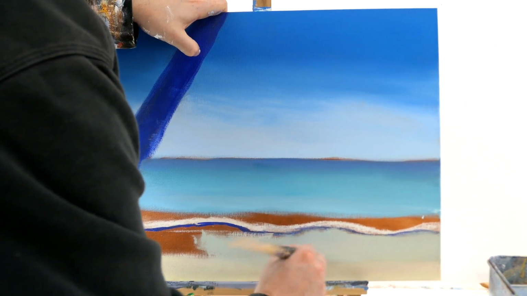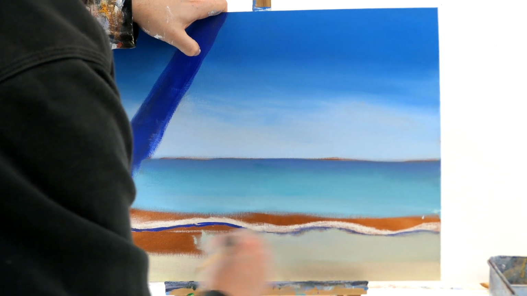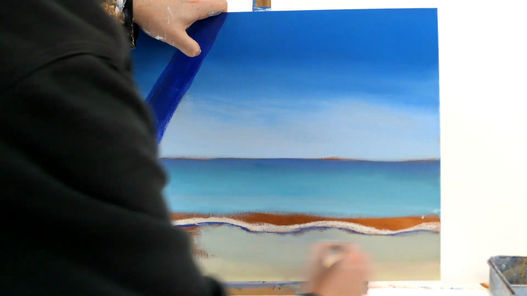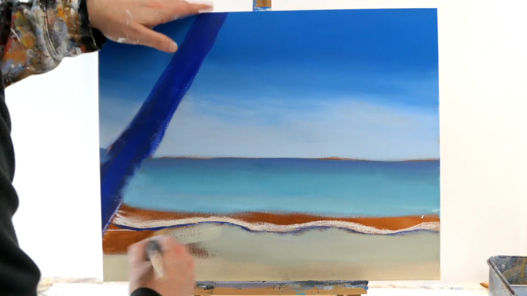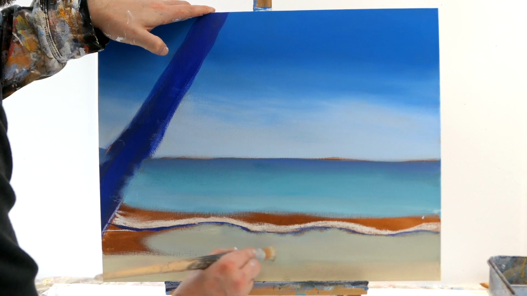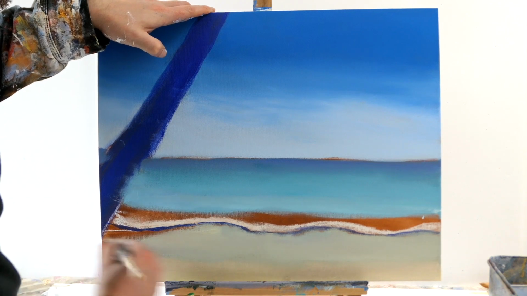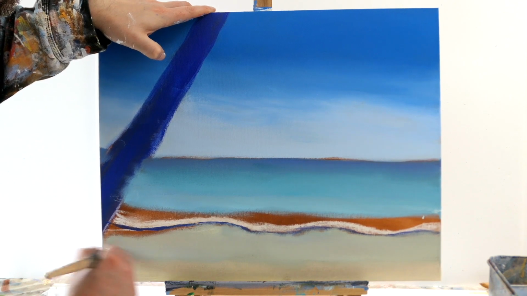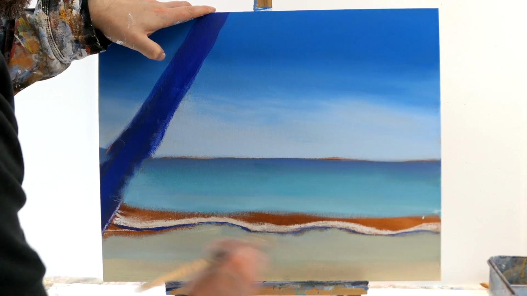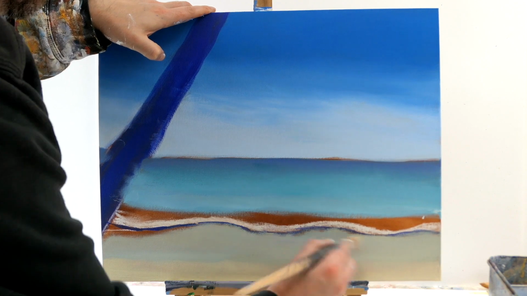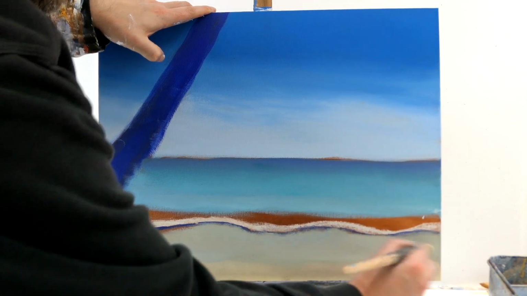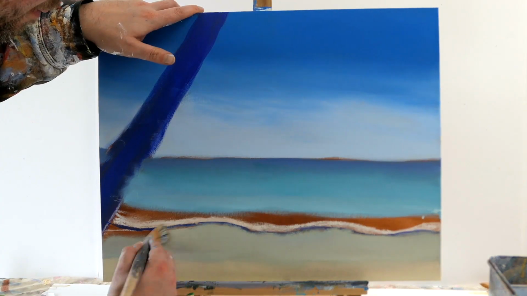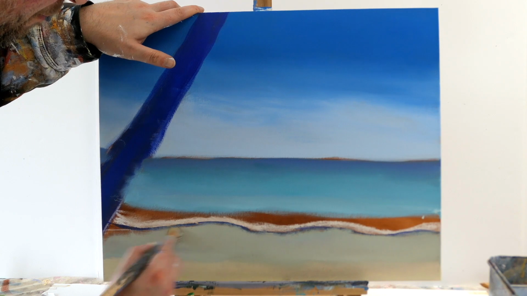So all we're doing is blocking in this wet sand. You imagine this is all the sand that the carpet of water peels back and leaves, that wet, shiny sand. As I say, don't worry if it's scruffy, just try to block it in with your big brush.